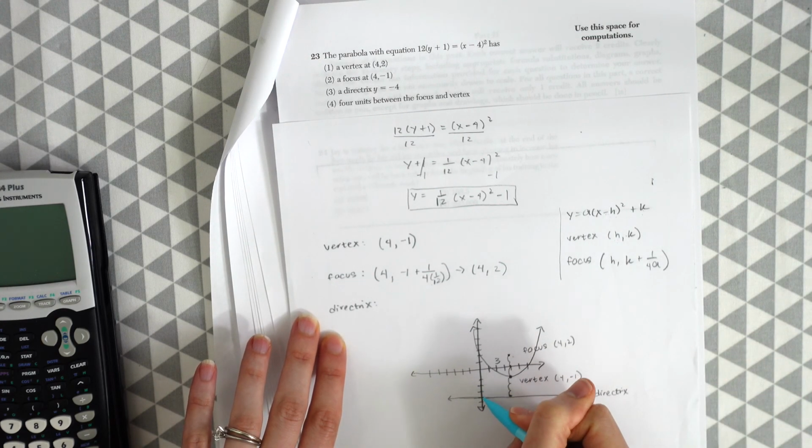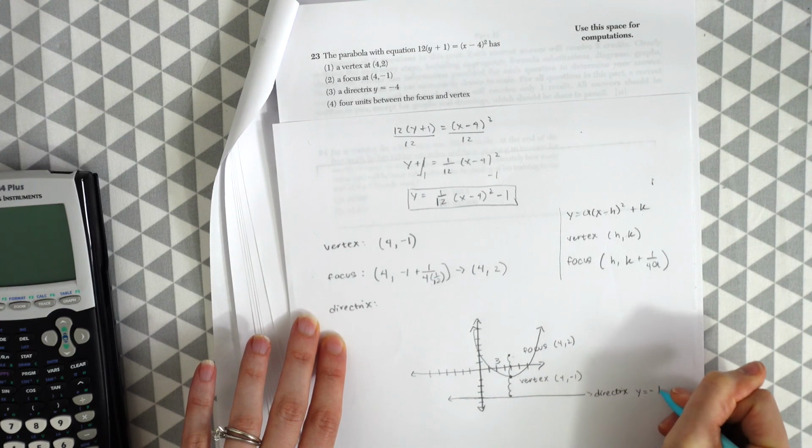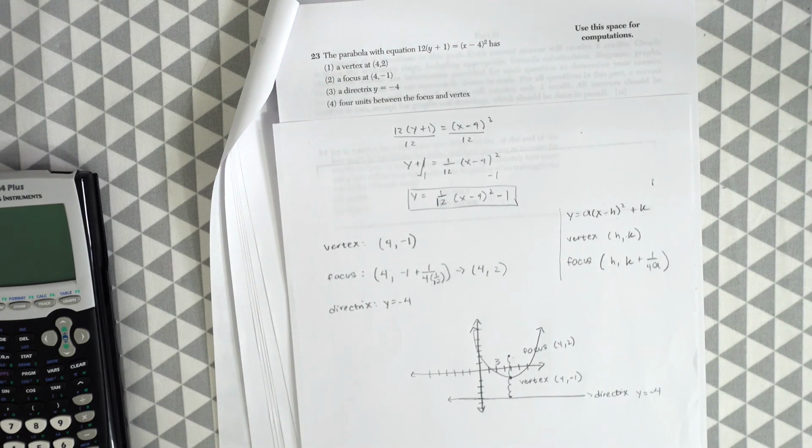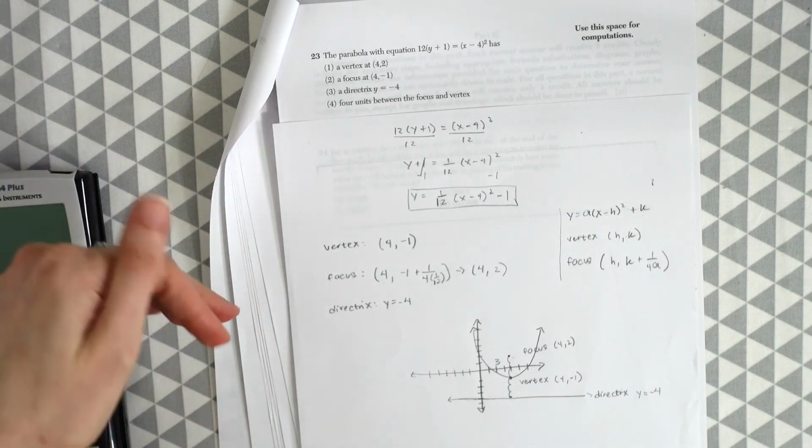So 1, 2, 3, 4. So the directrix is y equals negative 4. So now that we have all the information about this parabola, let's go back and look at the answer choices and see if any of them are right.